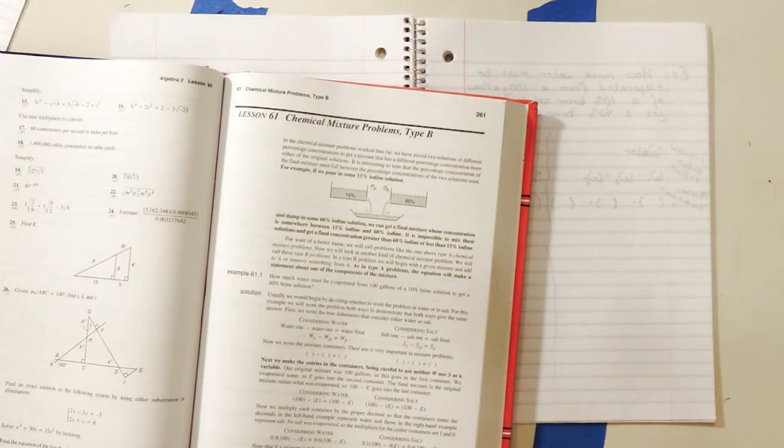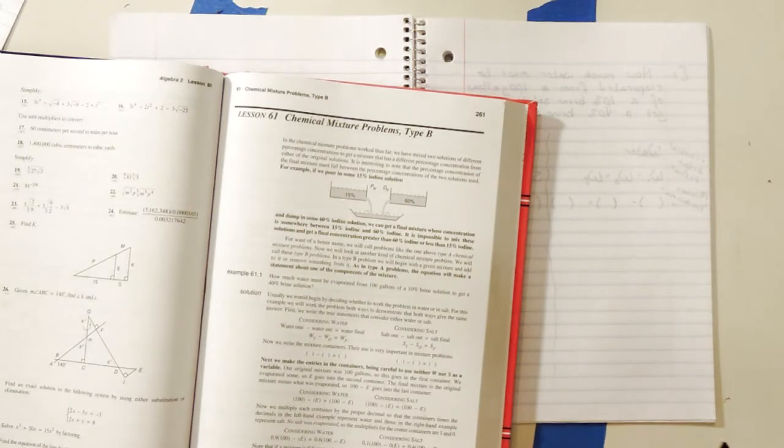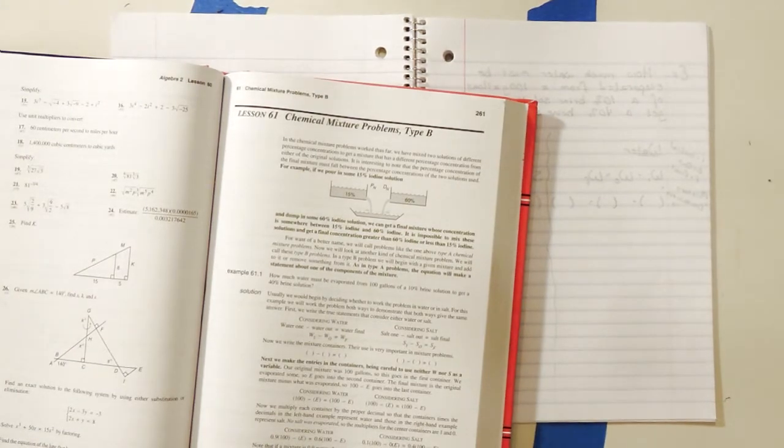In our new problems, we're going to begin with a given mixture, and we'll either add something to it or take something away from it. Just like in this type A problem, the equation will make a statement about one of the components of the mixture. So, here's an example.